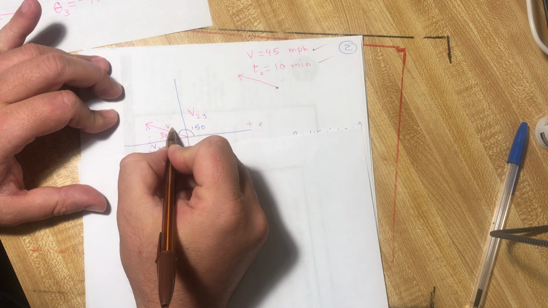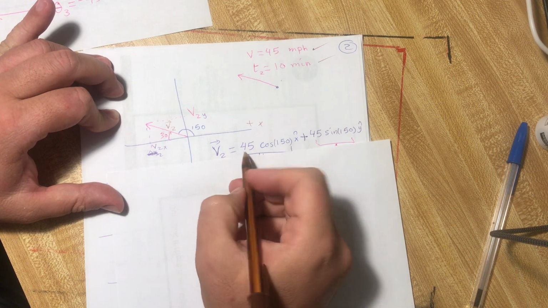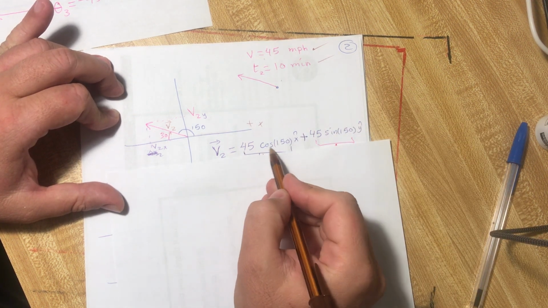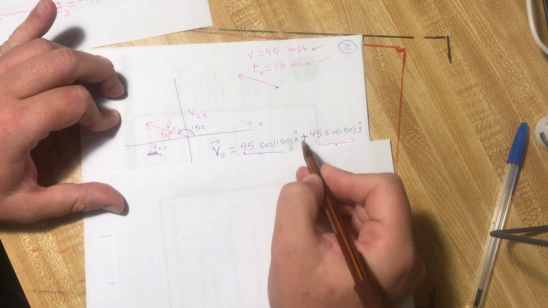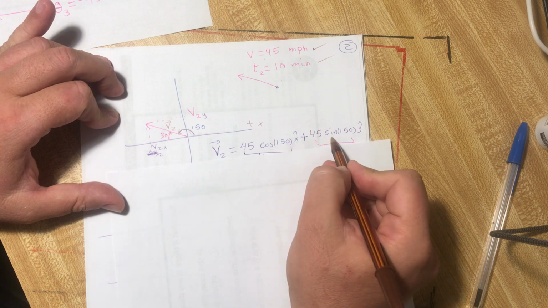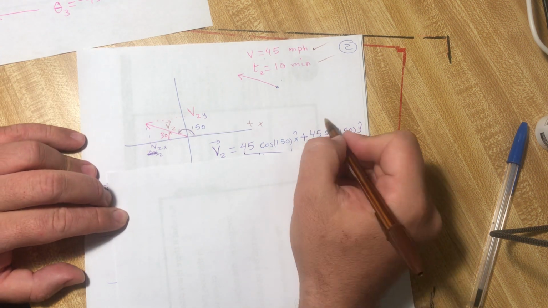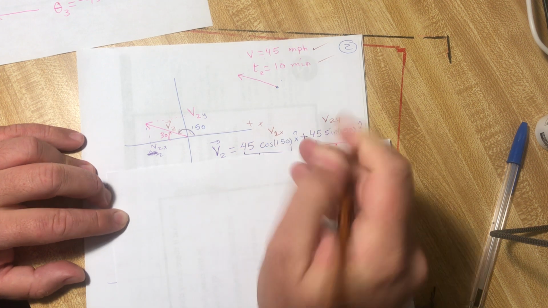I know that v2 as a vector is equal to 45 multiplied by cosine 150, which is the angle in the x direction, plus 45 multiplied by sine 150. This is v2x and this is v2y.